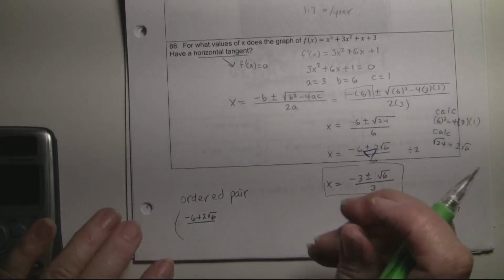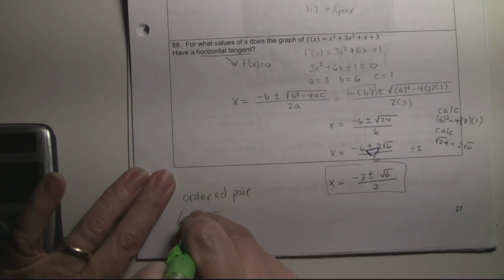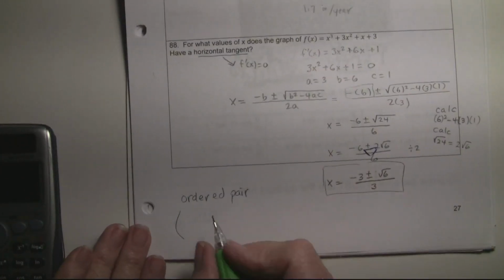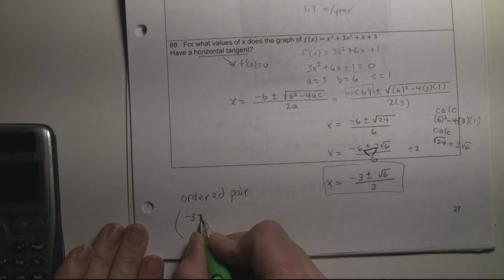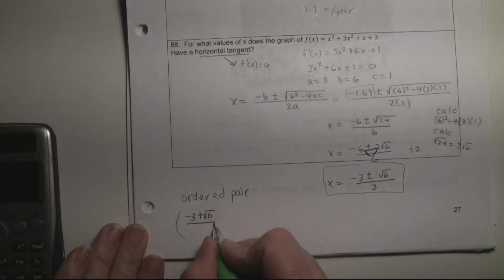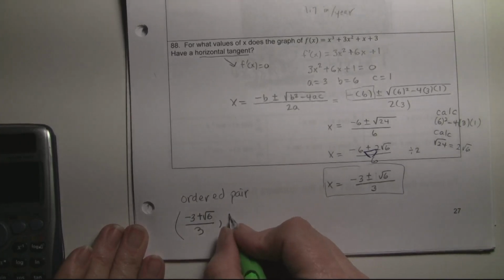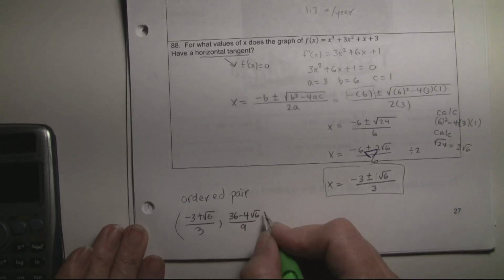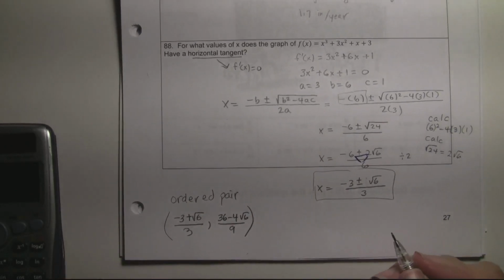Oh, no, it wasn't. It was 3. So I got the non-reduced form. I don't know why I got the non-reduced form. Plus square root of 6 over 3. And then the y value was 36 minus 4 square roots of 6 over 9. Okay. And then there was 2 ordered pairs.